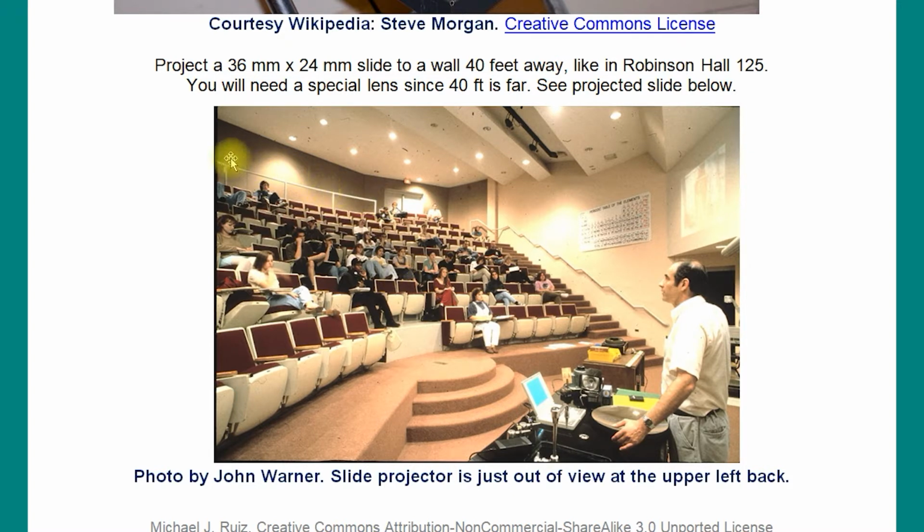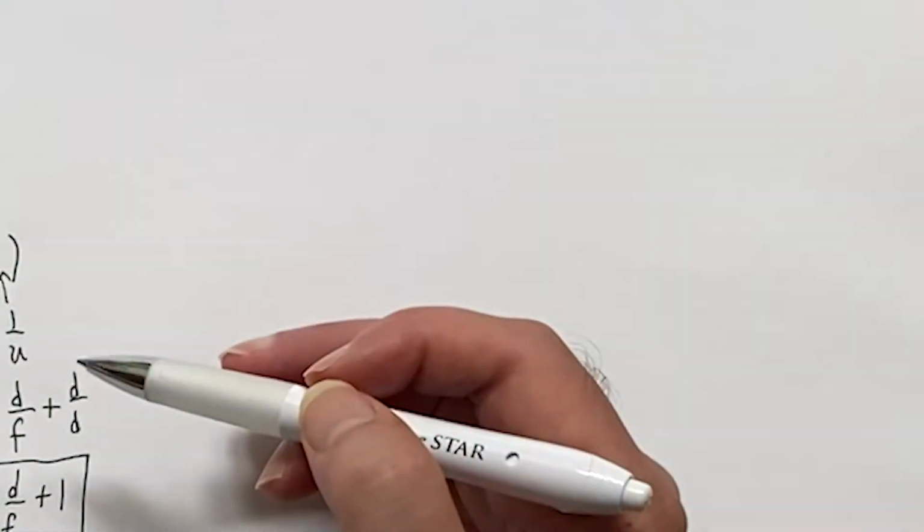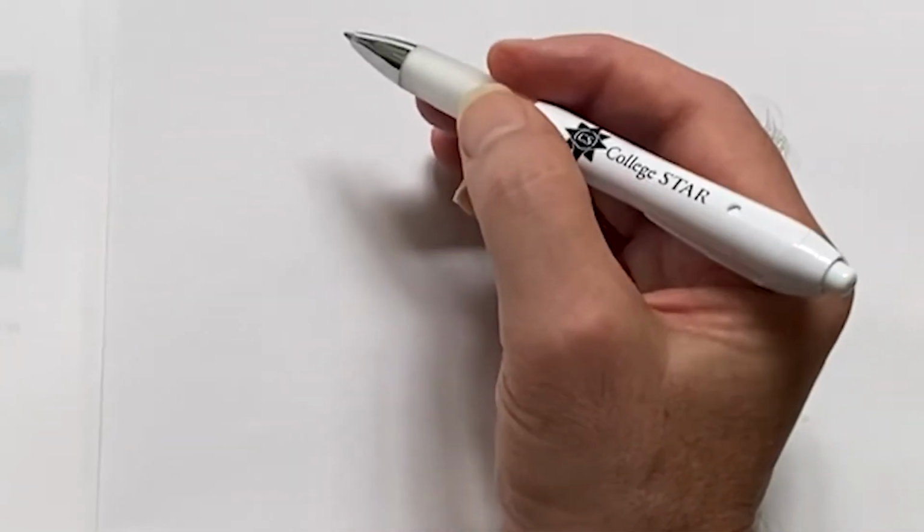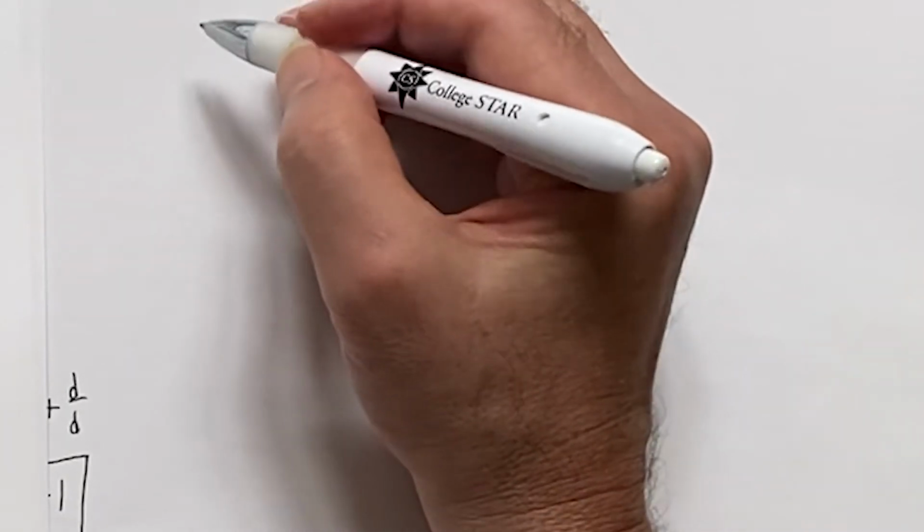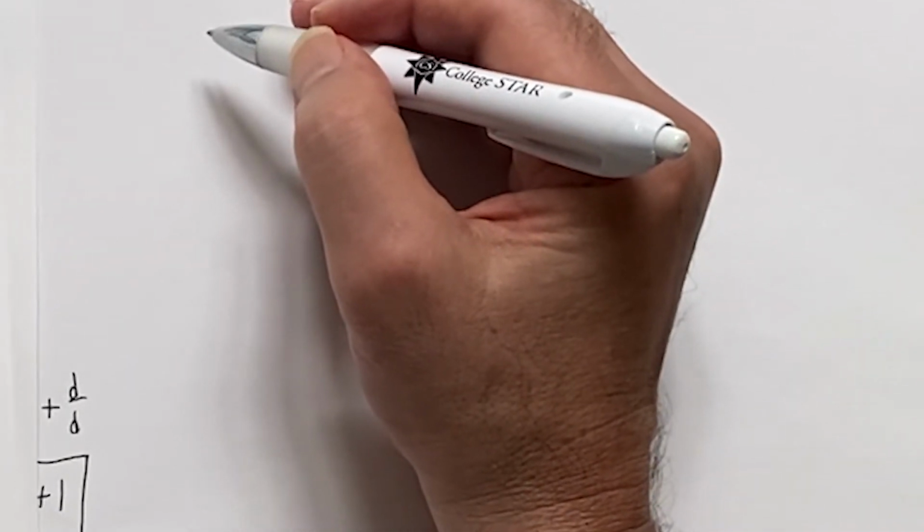And here I had to get a special lens because this is not your traditional throw distance for a slide projector. It's more like 20 feet or so. And this 40 feet, we had to get a projector with a bigger lens capable of making this bright enough on the screen. The bigger lens gathers more light from the light bulb. Okay, now we're looking at a problem here with the slide projector.